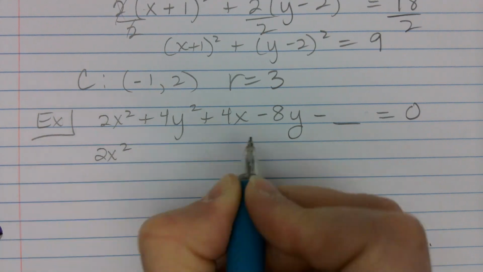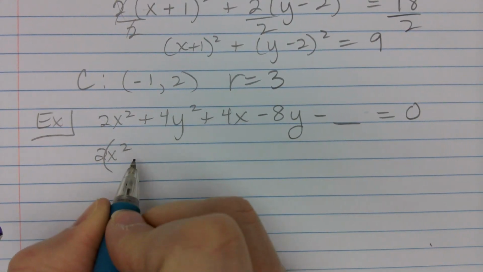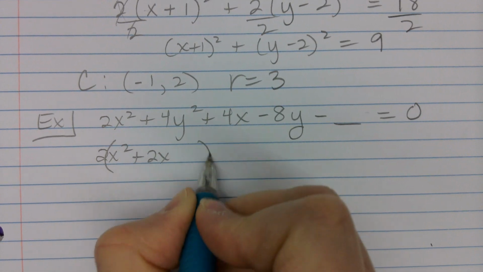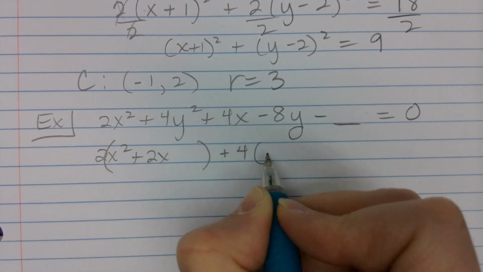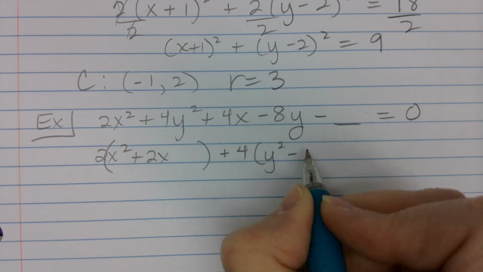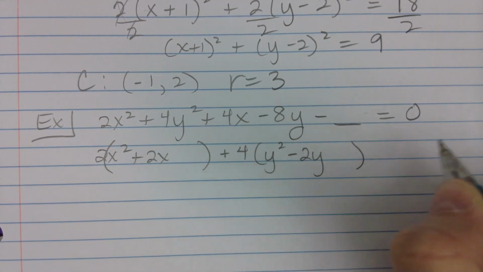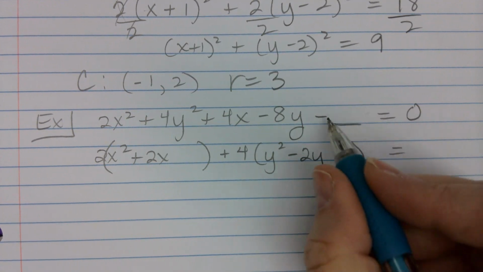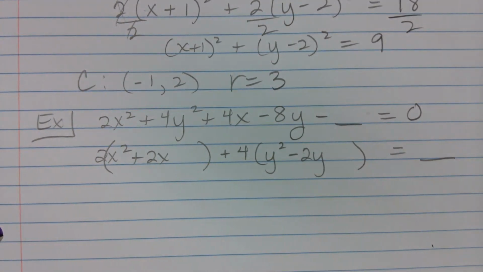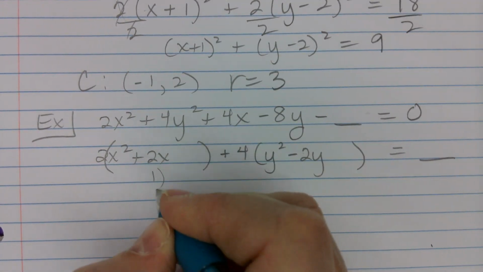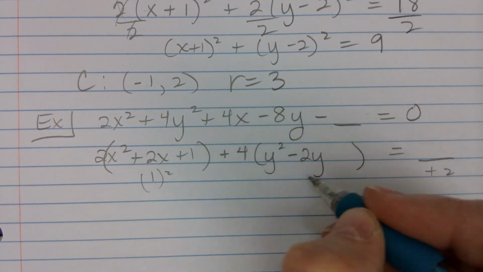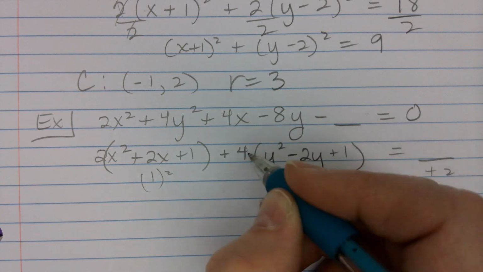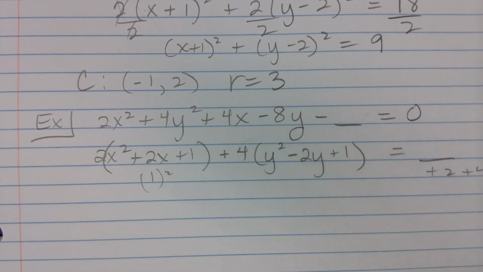2x squared, factor out that 2. Factor out the 4. This was going to be kind of boring, you're right. You're the one who picked 4, right? Equals positive blank, right? Complete the square, but I'm really adding 2. Complete that square, but I'm really adding 4. So it's a little different, right?